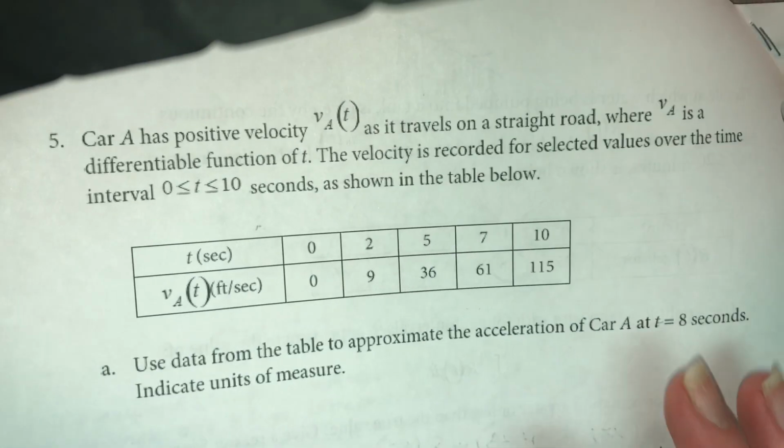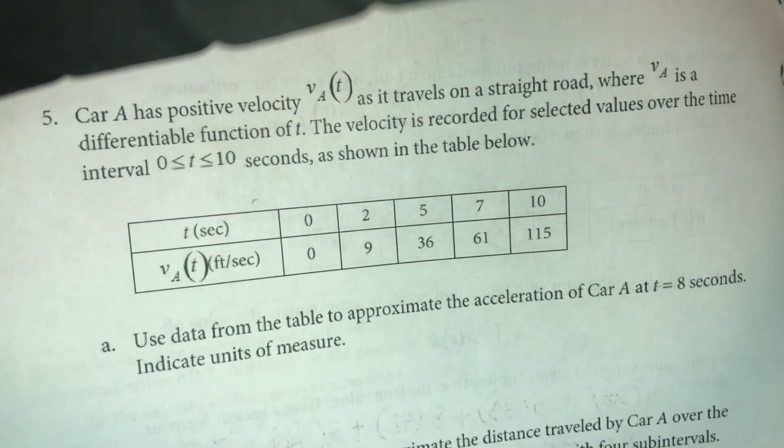All right, we're on to the last problem that we're going to do prior to your assignment. It says car A has a positive velocity V sub A of t as it travels on a straight road, where V sub A is a differentiable function of t.